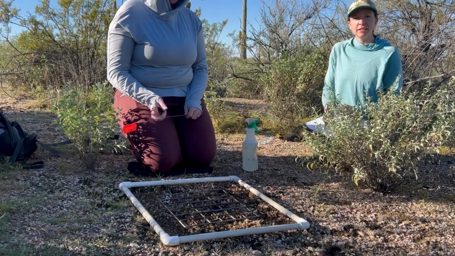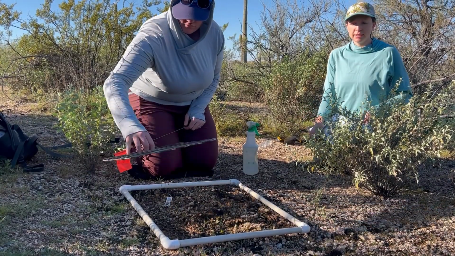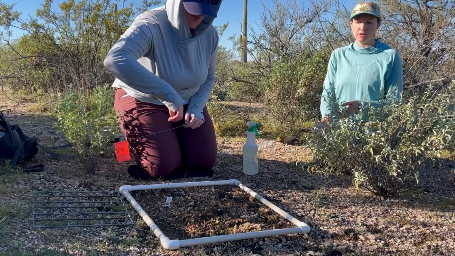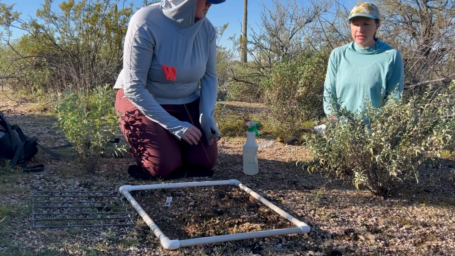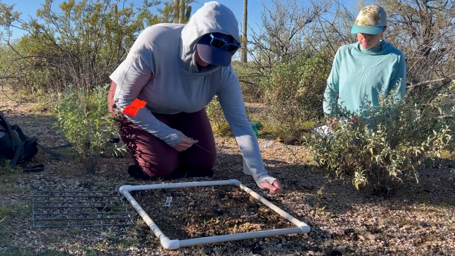And then at the end, you'll want to look for any species that you didn't hit that are present in the plot but might be there at trace amounts. So you can look for anything else that you didn't hit with your pin.